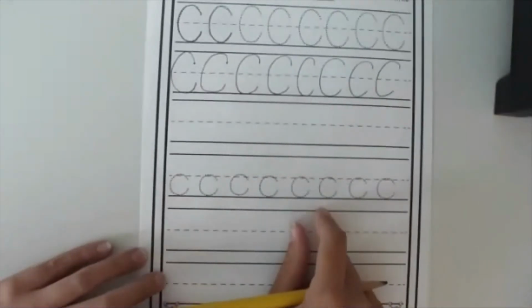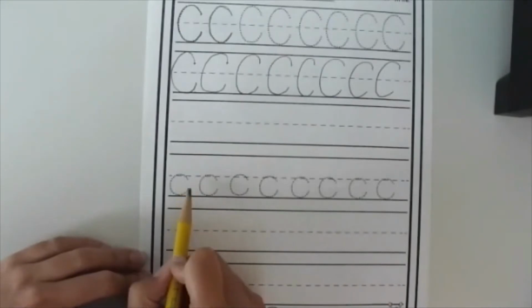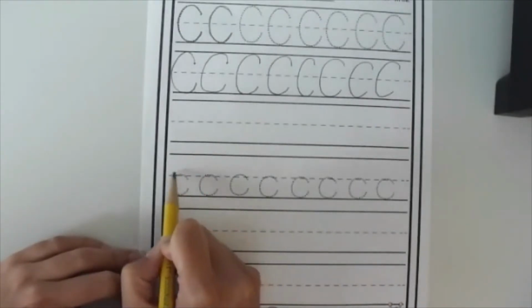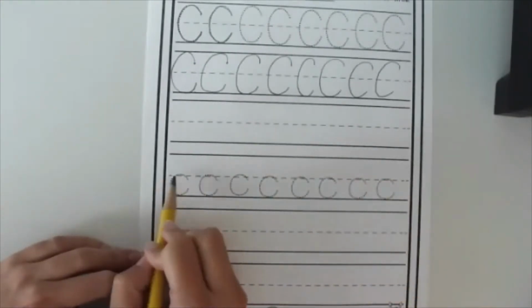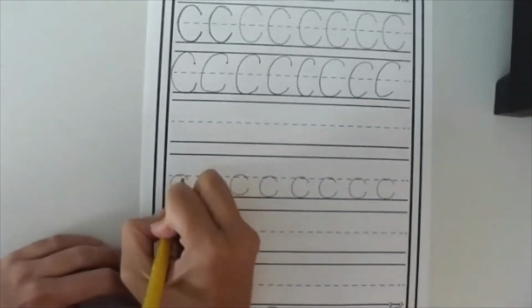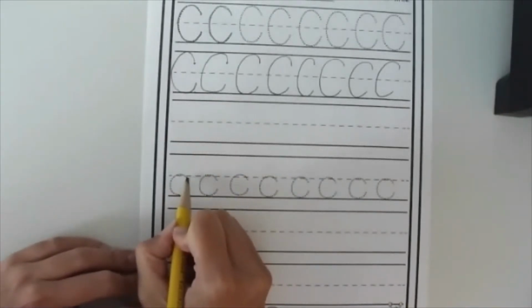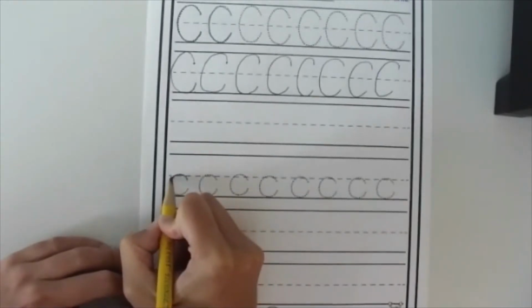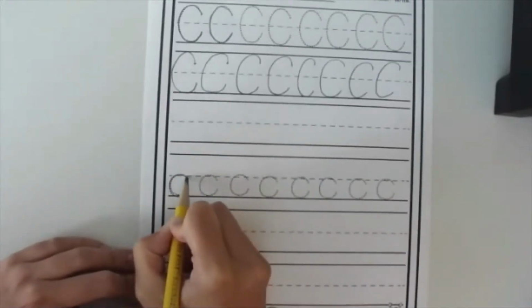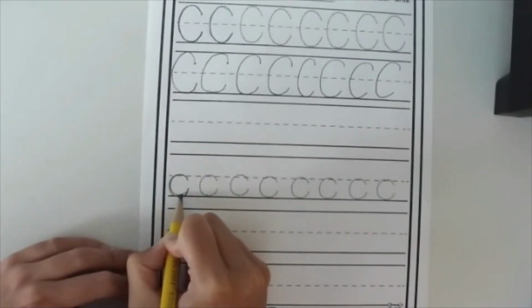Now, if I move my paper down, I see the lowercase c. Lowercase c. This is the letter we're working on. Now you see, instead of going from the top to the bottom, you're staying underneath this dotted line the whole time. It does not go above that dotted line. You are going to take your pencil and start at the top, just like we did with the uppercase C, and carefully trace around. You go from the middle line all the way to the bottom line and a little bit back up.